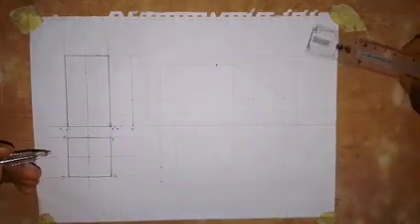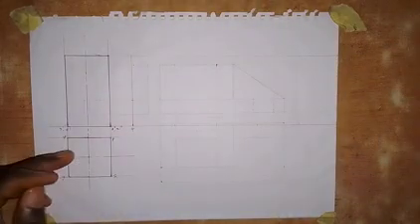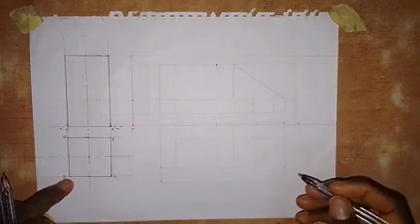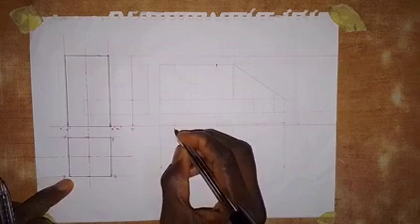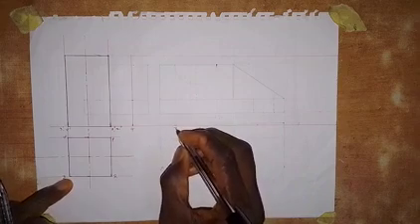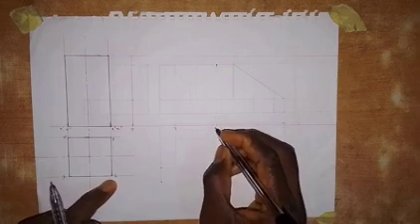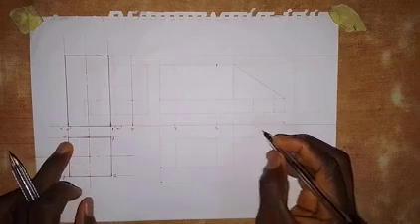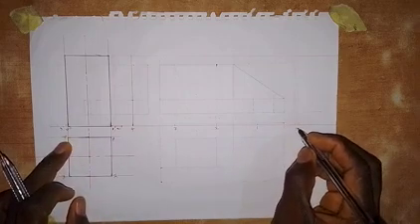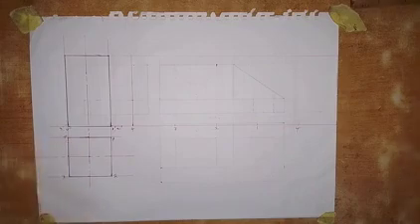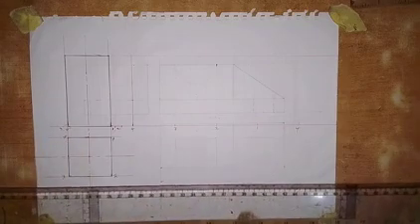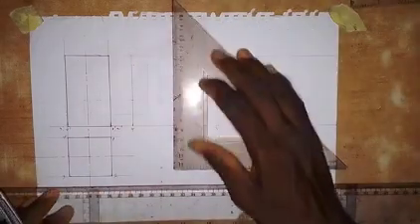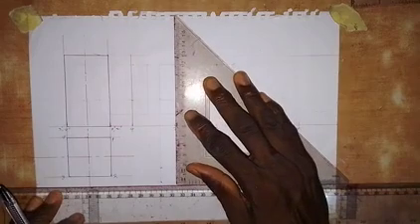Alright, so on each of these points, we are going to erect a vertical line. So if you cut it from this point 4, the next point is point 3. Then from 3 to 2. Then from 2 to 1. And then from 1 back to 4. So just follow the instruction like that. So then, with our set square, we have to erect a vertical line on each of these points.